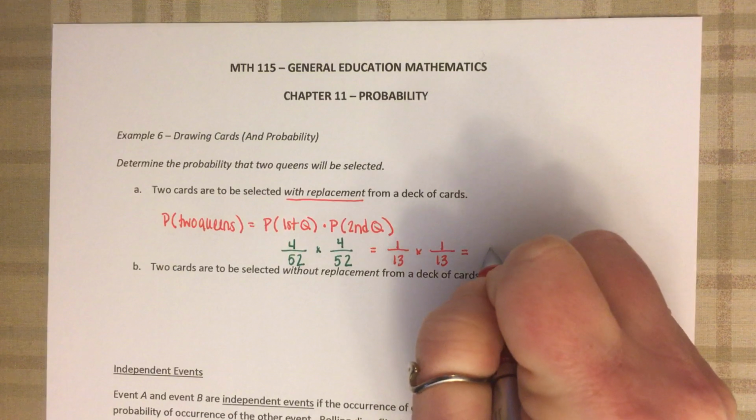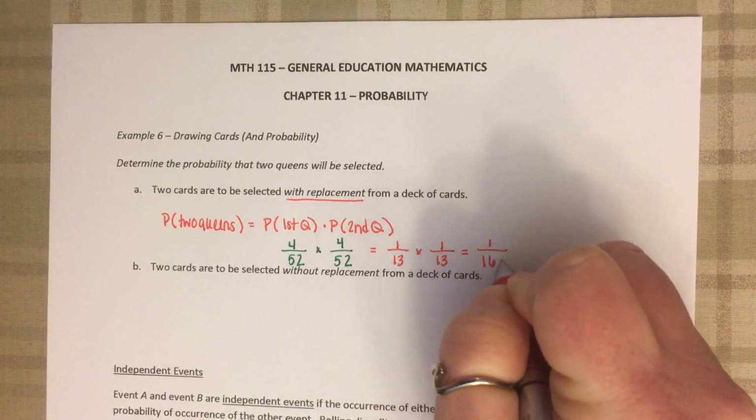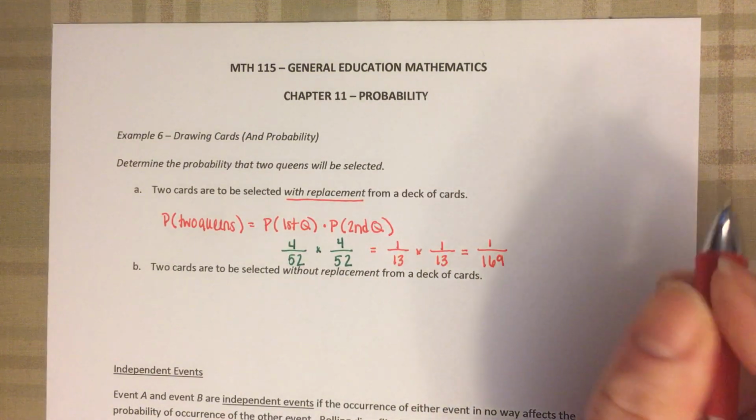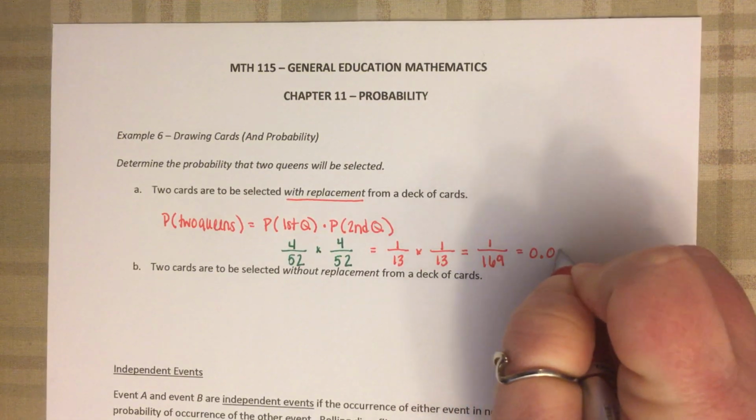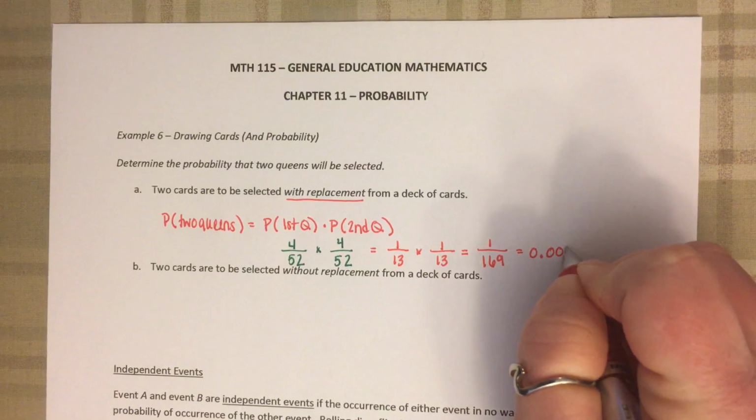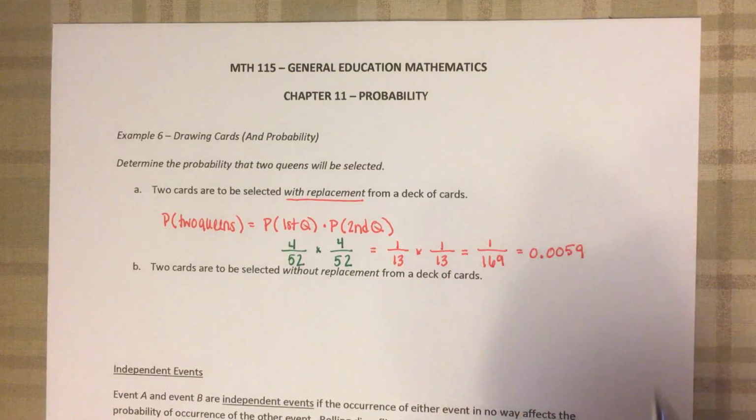If we multiply across in our fractions, we get 1 out of 13 squared, which is 169, which if we turn that into a decimal, we get 0.0059. So when we're doing with replacement problems, our denominators are remaining the same.